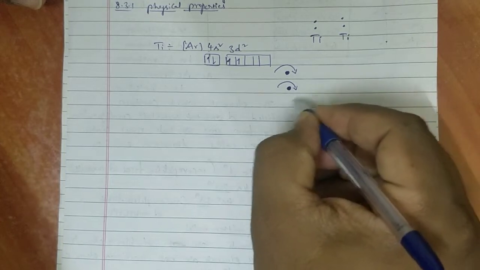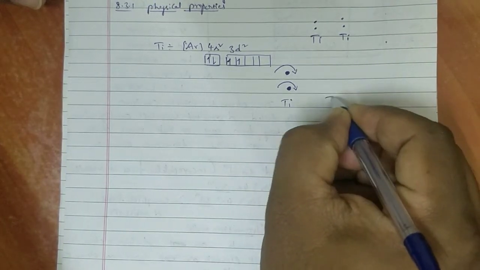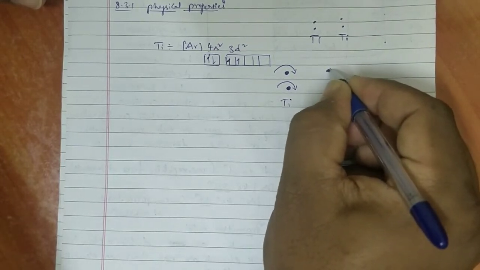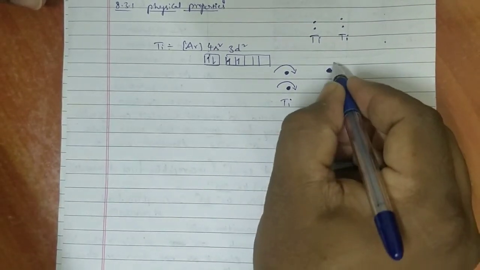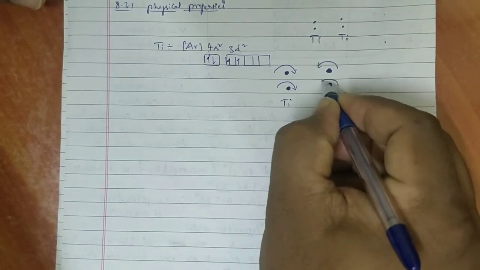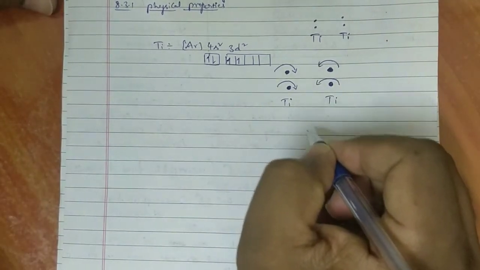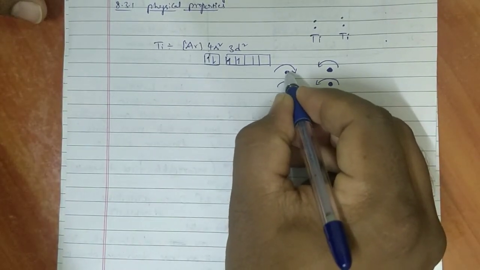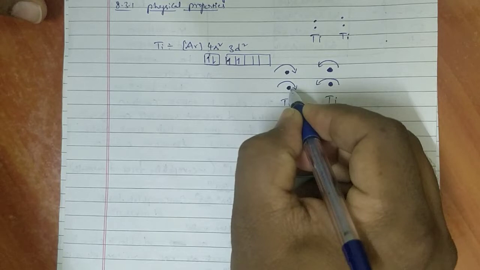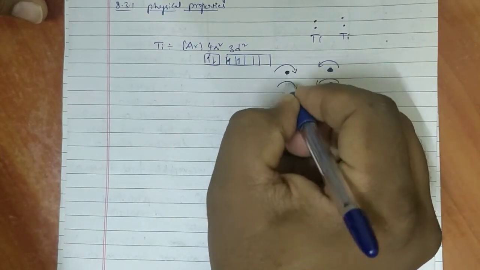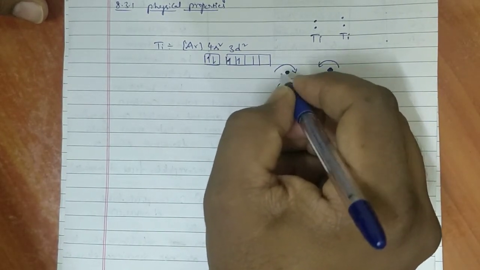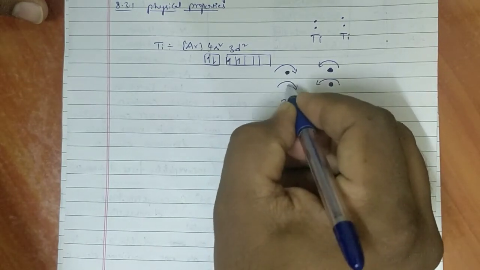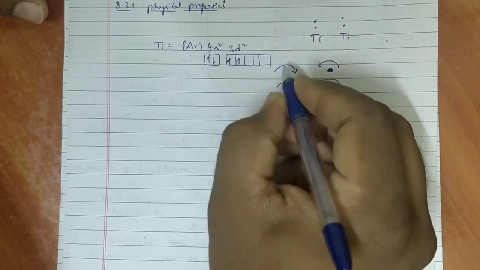Next titanium atom, 2 unpaired electrons. Those 2 unpaired electrons spin in anti-clockwise direction. Because of the spinning of this electron in clockwise and this electron in clockwise, a magnetic moment, that is nothing but a magnetic field, will be developed around this electron and this electron also. Both are in the same direction.